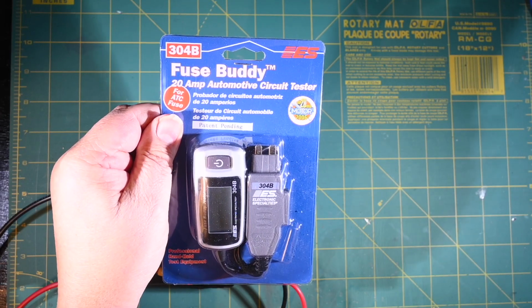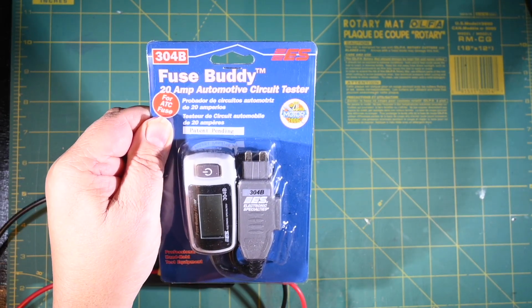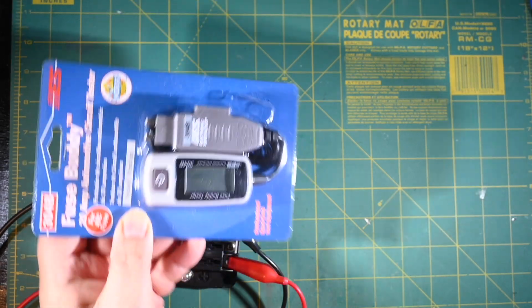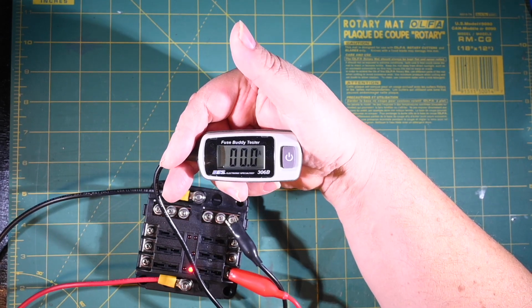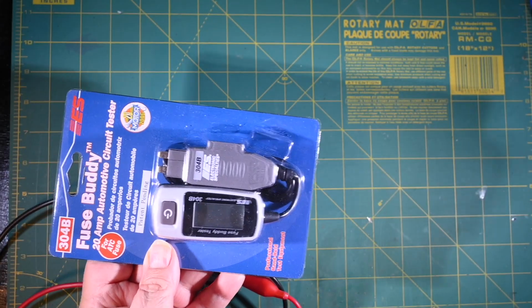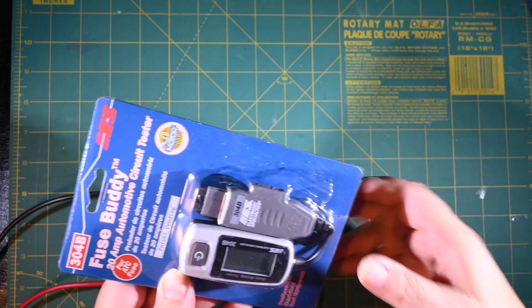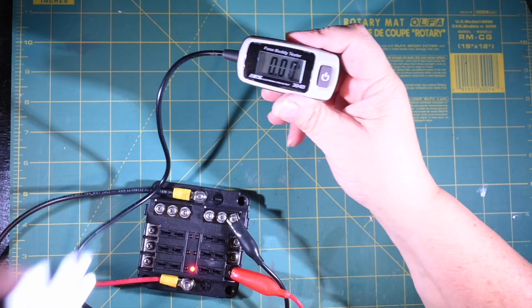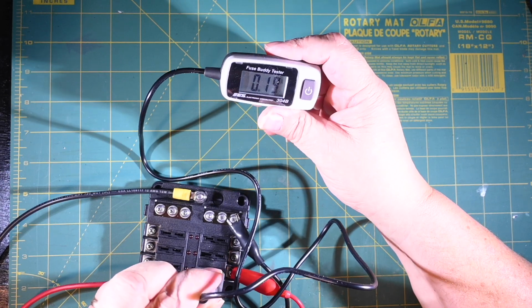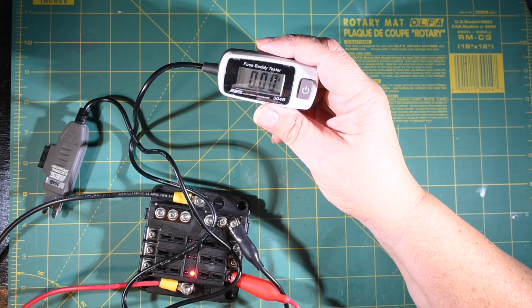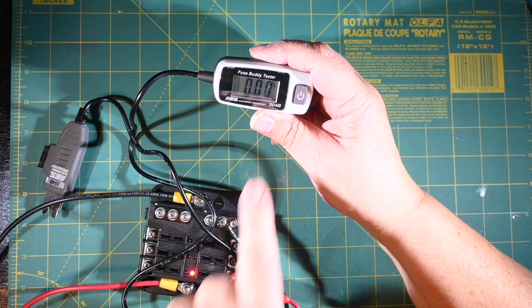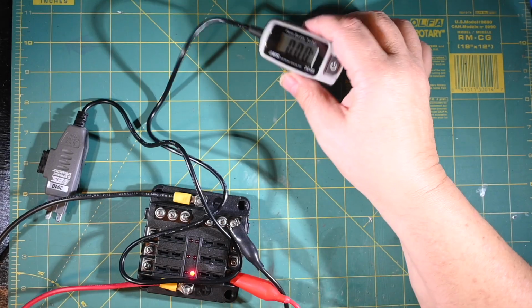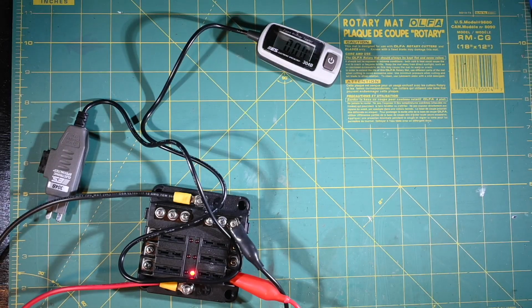This is a 304B, and this is a 20 amp circuit tester rather than a 30 amp. It has a resolution of 10 milliamperes. So 0 to 30 amps with a 100 milliamp resolution, or 0 to 20 amps with a 10 milliamp resolution. For our purposes, this is going to be better. With the 304B, we'll plug this in. We show 190 milliamps. Again, this is around $20 or so. For the purposes of standby currents, the 304B is going to outperform the 306B. Of course, a multimeter is going to outperform both of them.